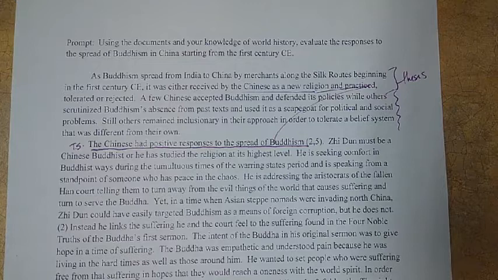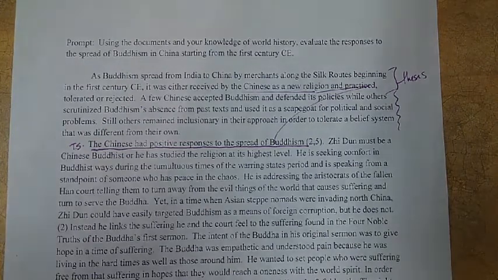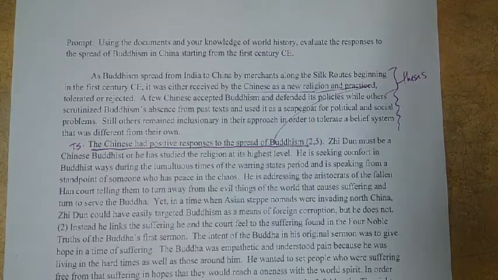We're going to use docs 2 and 5 to build that argument. The research component is that you've got your 7 documents that were researched for you, and now you're using 2 and 5 to build your argument to support the claim you've made in your thesis. Does everybody see it? So, Zidun must be a Chinese Buddhist, or he studied the religion at its highest level. He is seeking comfort in Buddhist ways during the tumultuous Warring States period, and is speaking from the standpoint of someone at peace in the chaos.